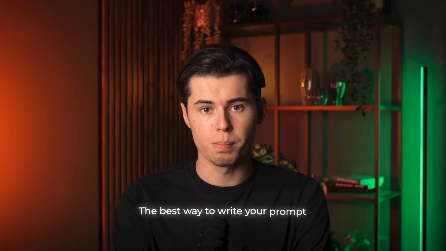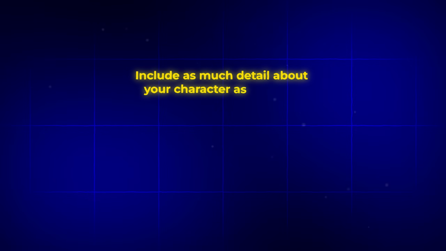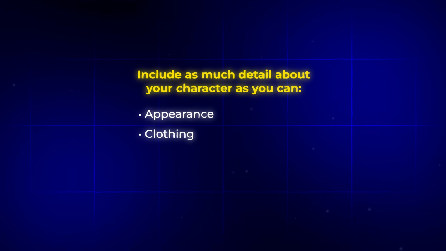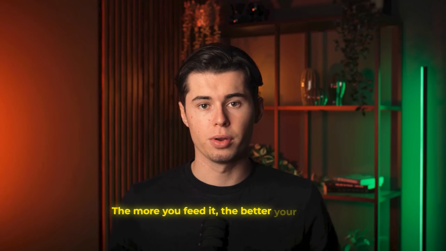Now we can create our initial prompt for the character. The best way to write your prompt is to be as specific as possible. Include as much detail about your character as you can. Appearance, clothing, style, setting, lighting, and camera angle. The more you feed it, the better your results.